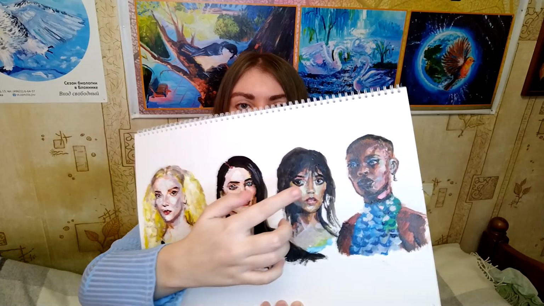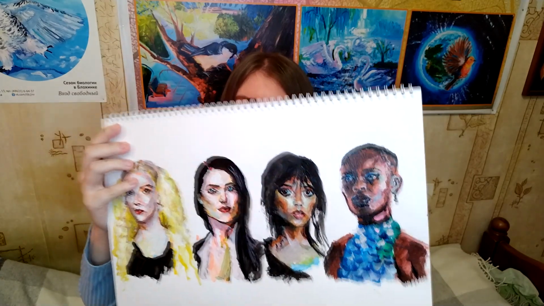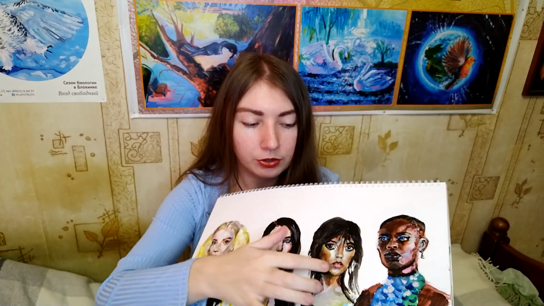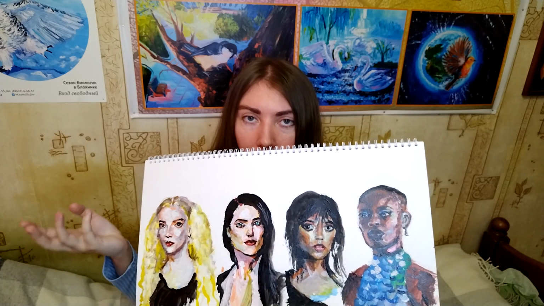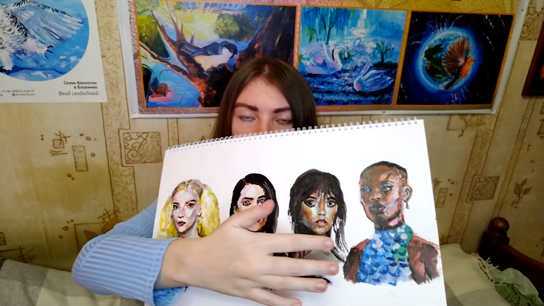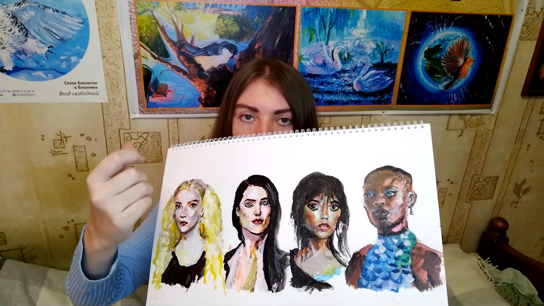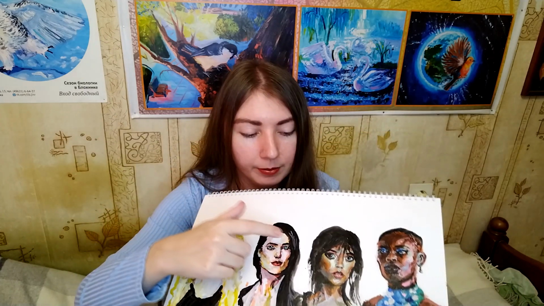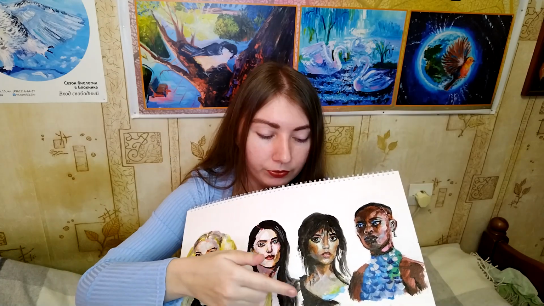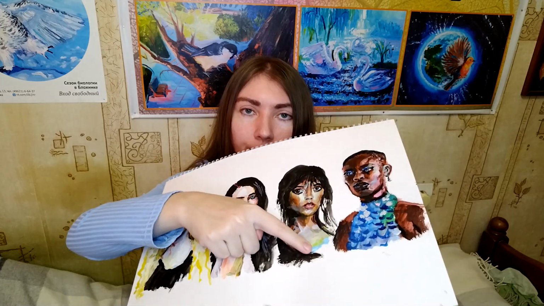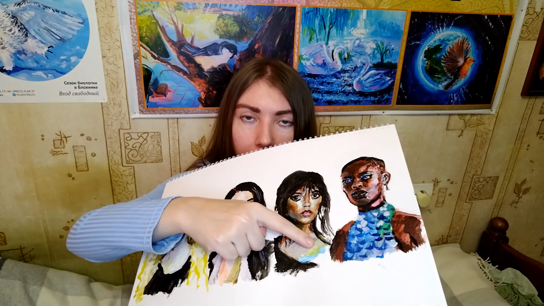If you look at Jenna Ortega, if you look at this portrait, you will see that I'm not using only warm paints. I'm using a combination of warm tone and cold tone. Here in the light area, she has this pale green color, and in shadows, she has this orangey brown color. I was not afraid of using these bright blue and green colors.